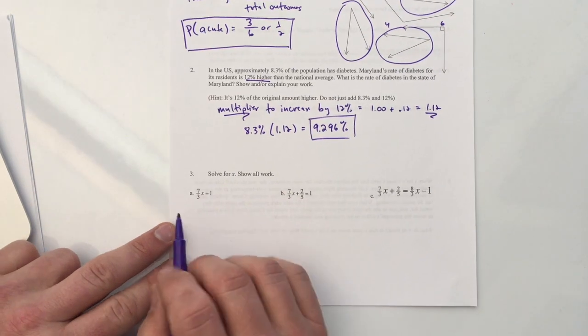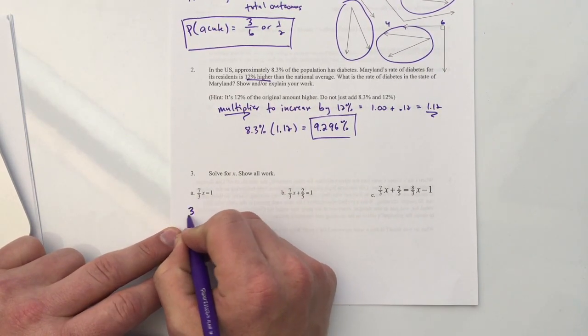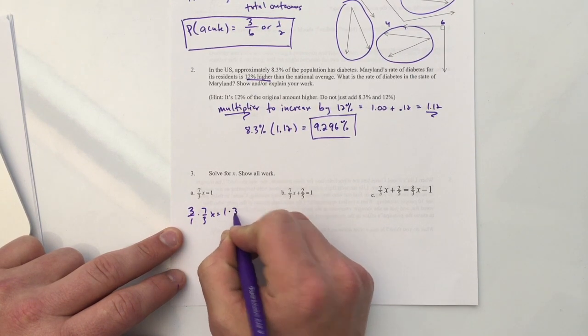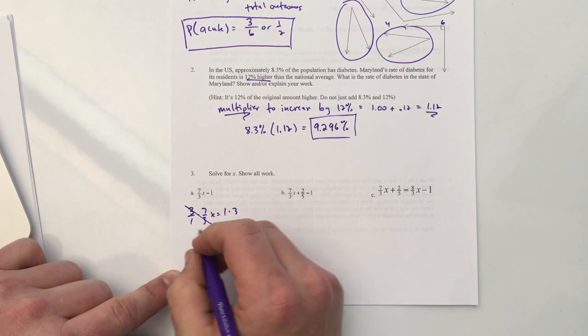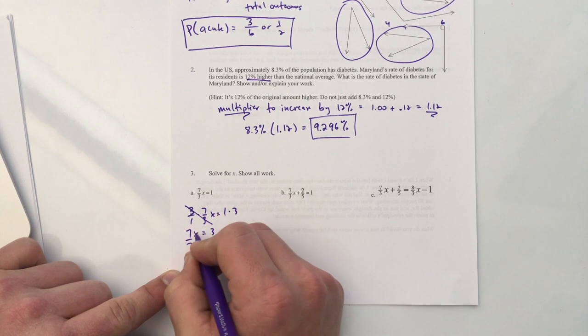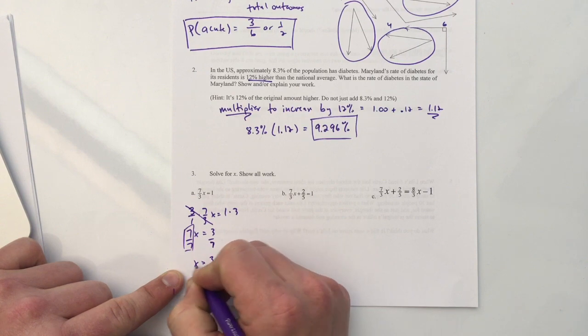I'm going to use fraction busters for all 3 of these. My only denominator here is 3, so I'm going to multiply by 3 over 1 times 7/3 x equals 1 times 3. The 3's cancel. I have 7x equals 3. Divide by the coefficient. X equals 3/7.